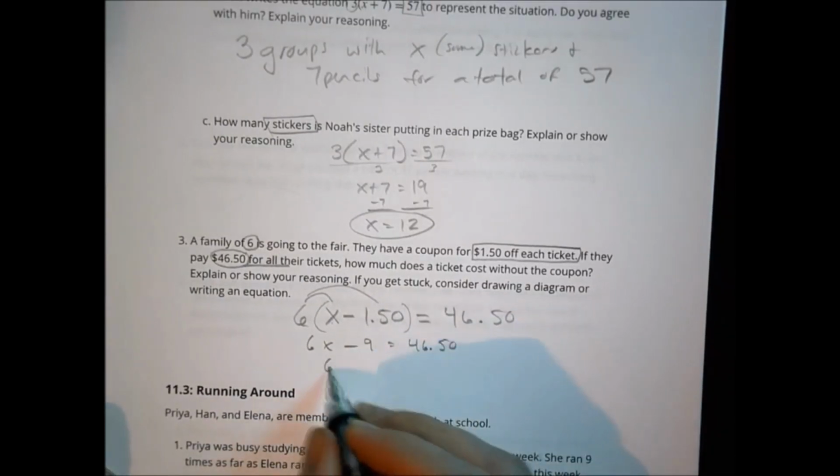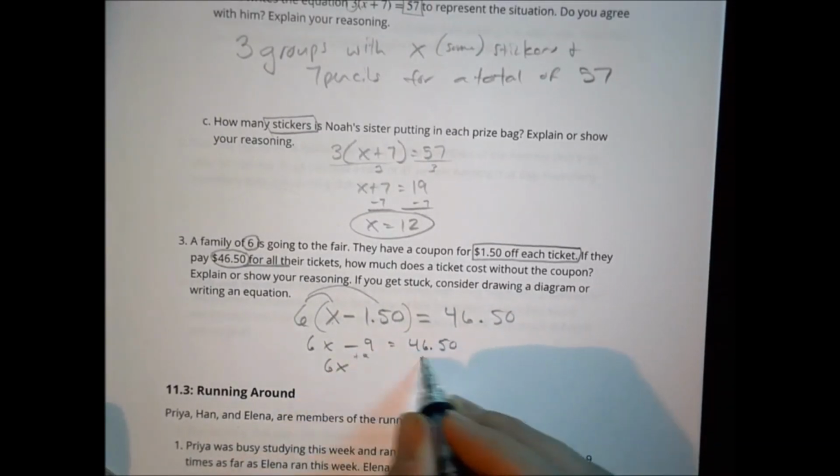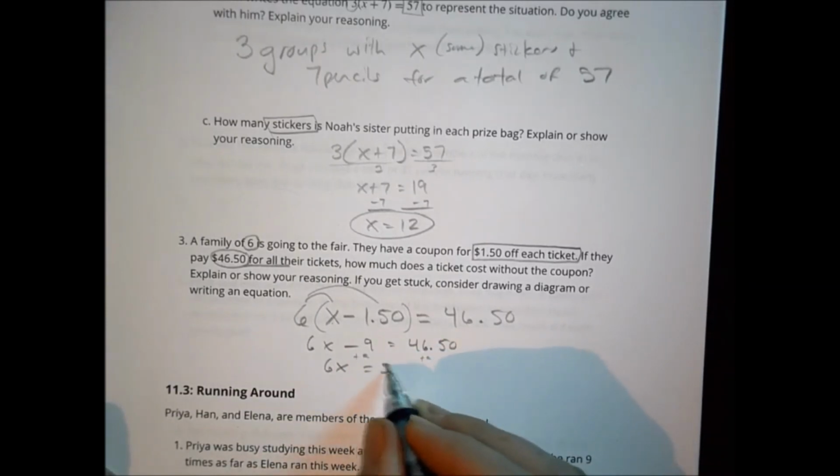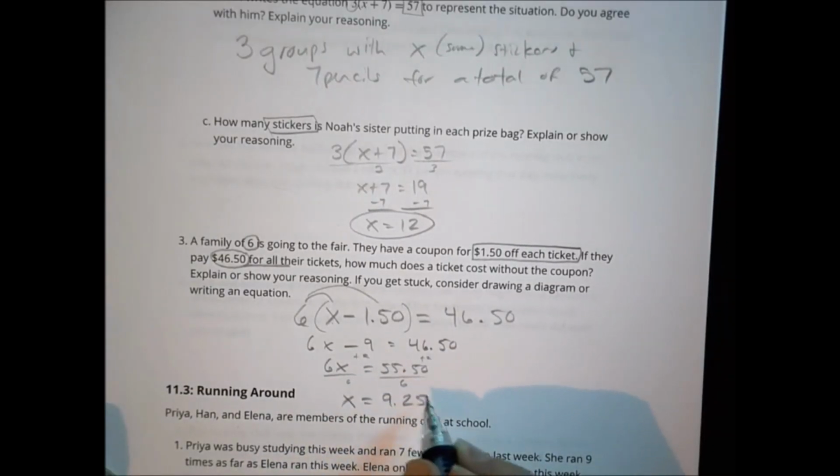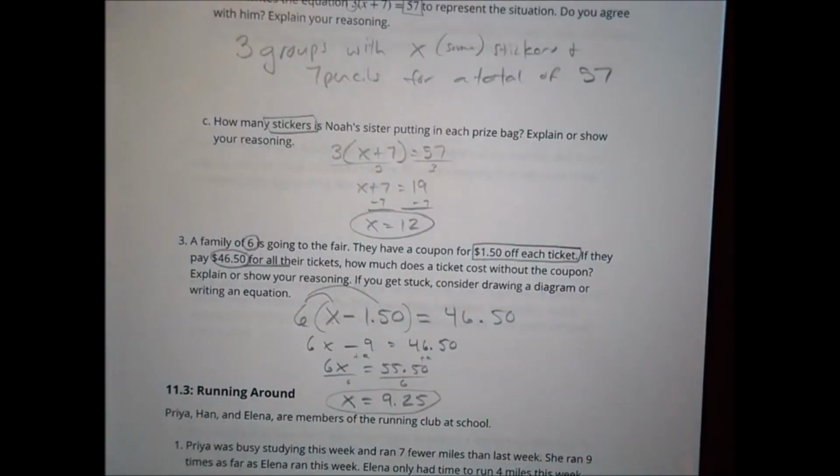$46.50. 6x, if we add 9 to both sides, is going to equal $55.50. And when we divide both sides by 6, x is going to be equal to $9.25. So a ticket price is $9.25. Then they take $1.50 off each ticket to find out what the ticket's going to cost with the coupon. This is without the coupon, $9.25.